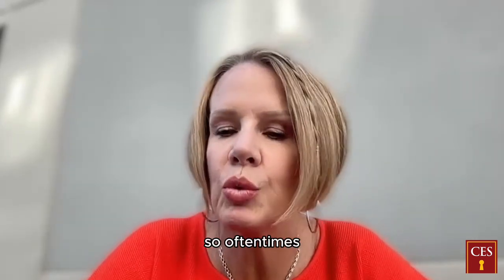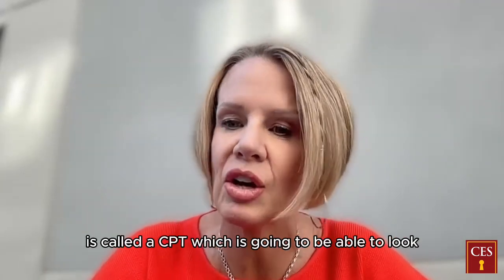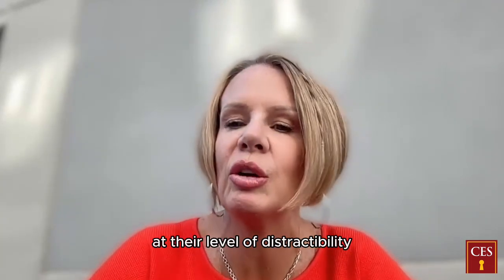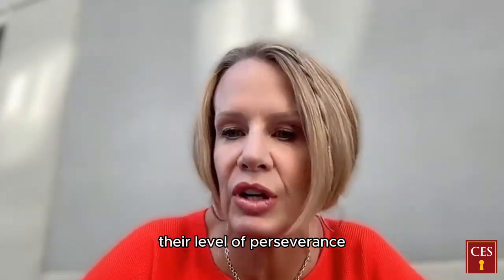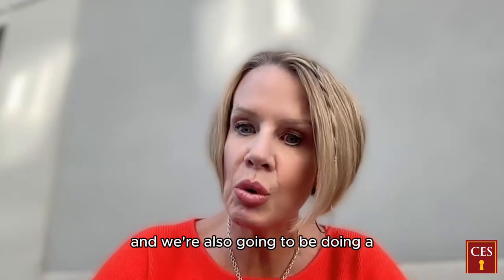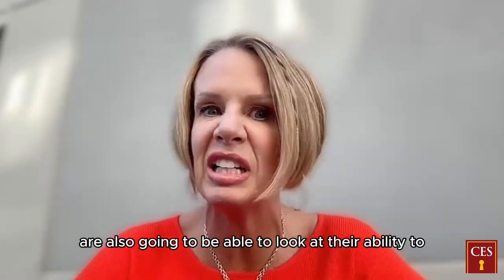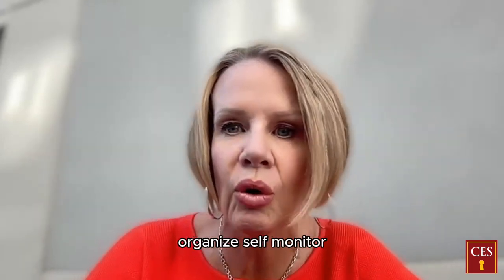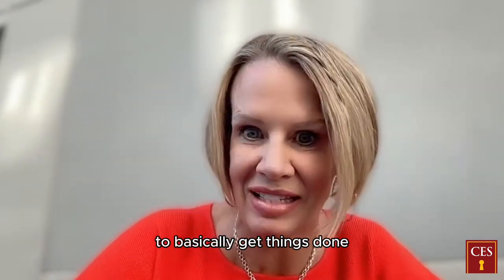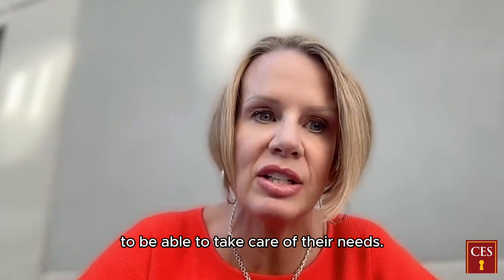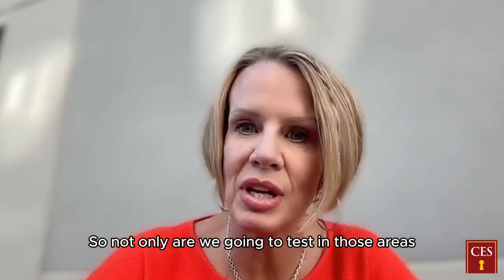So oftentimes we're going to do a continuous performance test. It's called a CPT, which is going to be able to look at their level of distractibility, their level of perseverance, all of these different kinds of things. And we're also going to be doing a lot of executive functioning tests that are also going to be able to look at their ability to plan, initiate, organize, self-monitor, to basically get things done, to be able to take care of their needs.